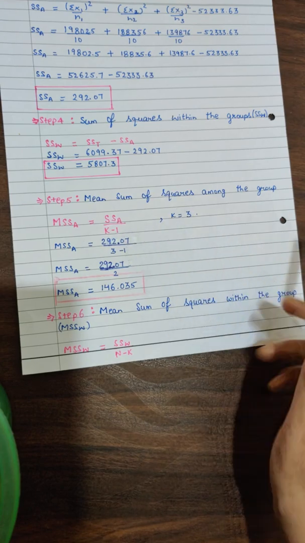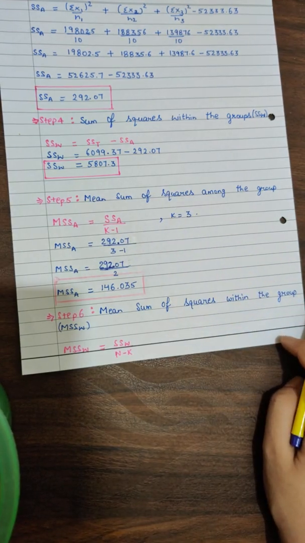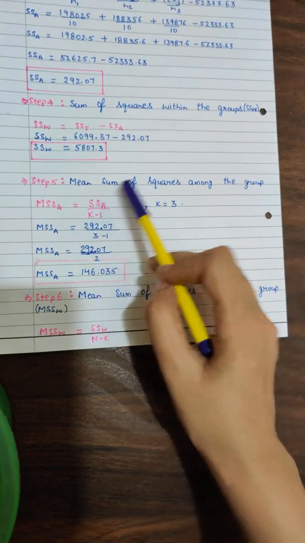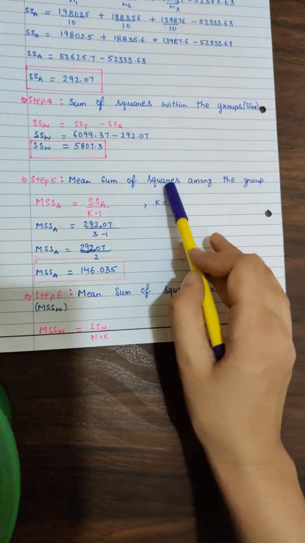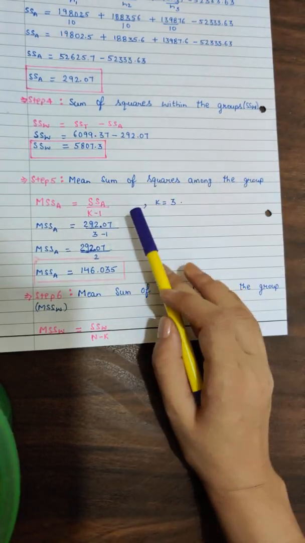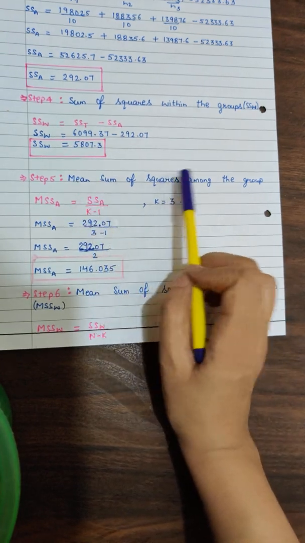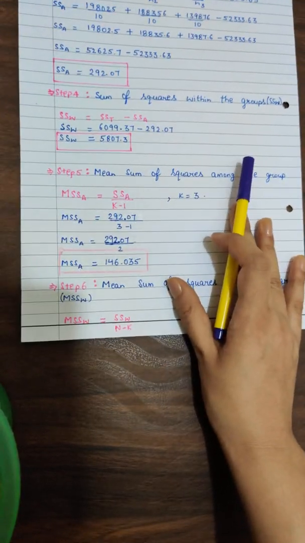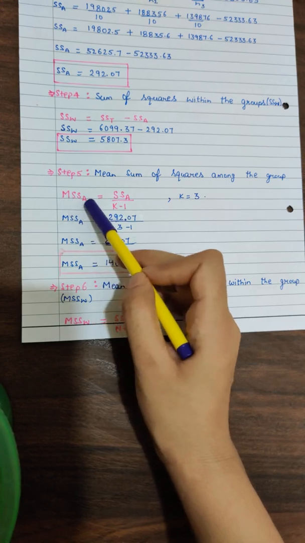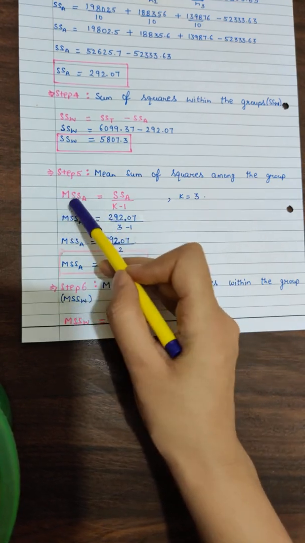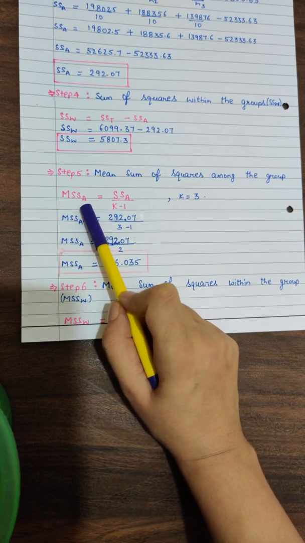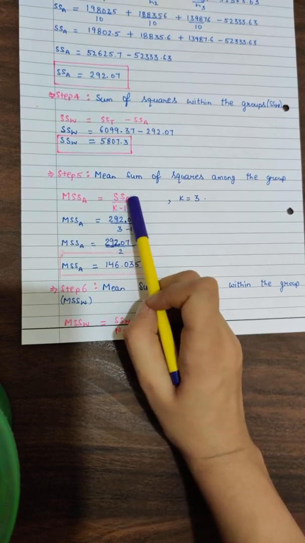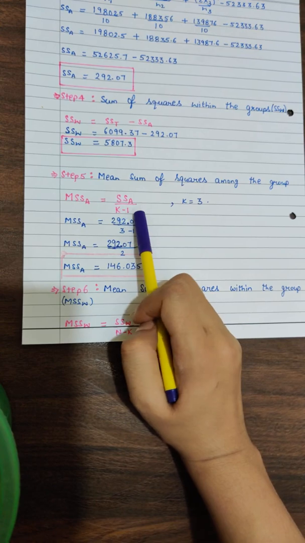Next, step 5. In step 5 we are going to calculate the mean sum of squares among the group. We have already calculated the sum of squares among the group, but now we have to calculate the mean sum of squares among the group, denoted as MSSA. The formula for this is SSA upon K minus 1.